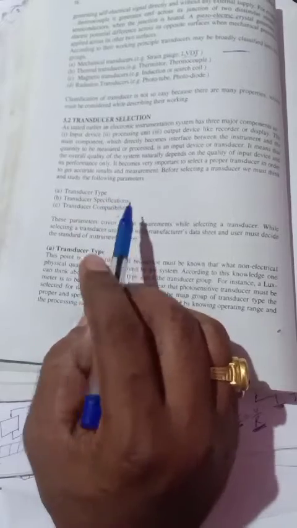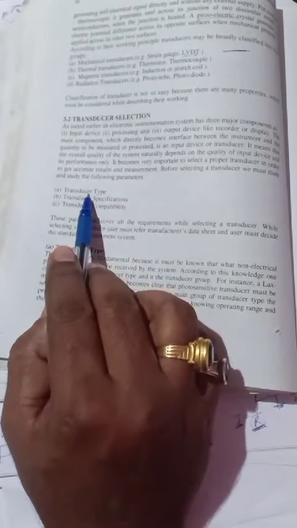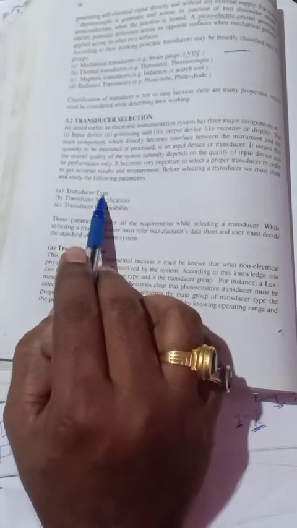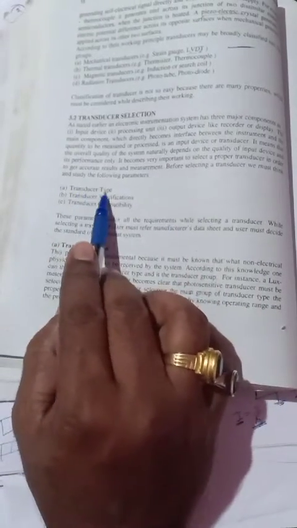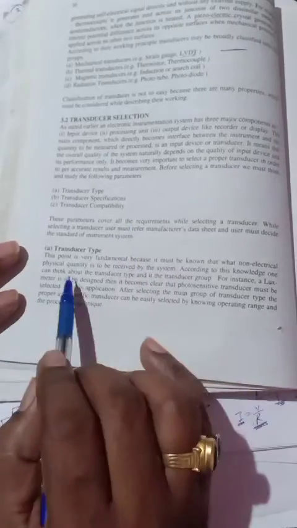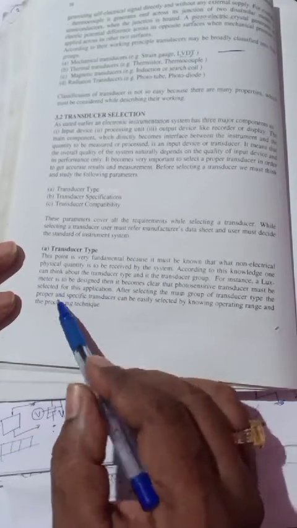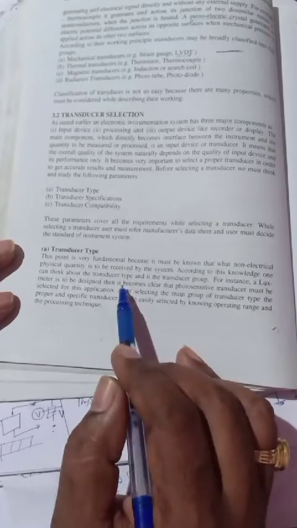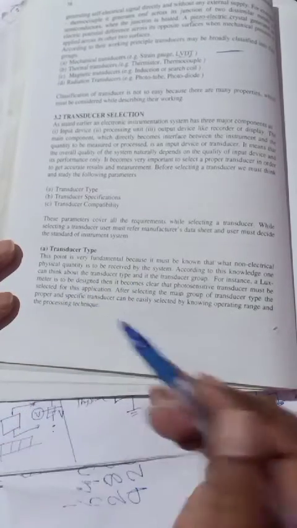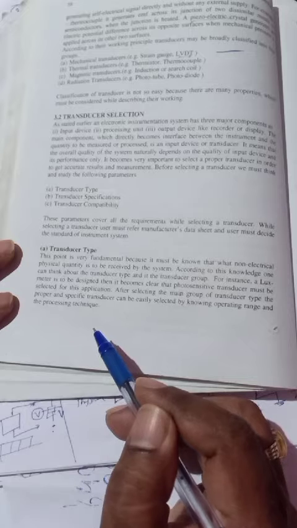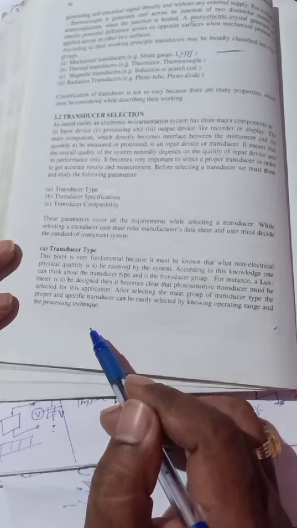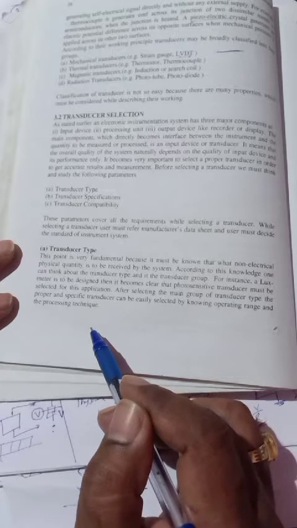If you want to measure light intensity, you have to select a light transducer like an LDR or photodiode.